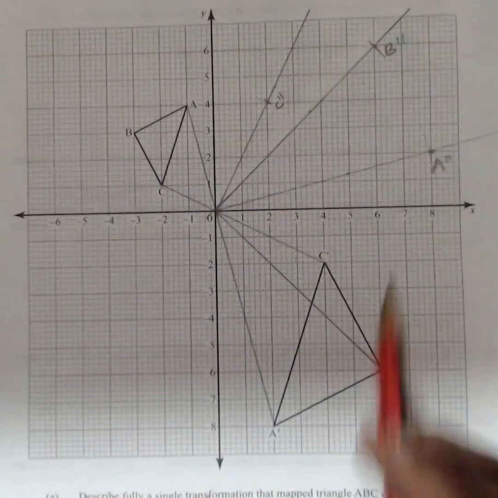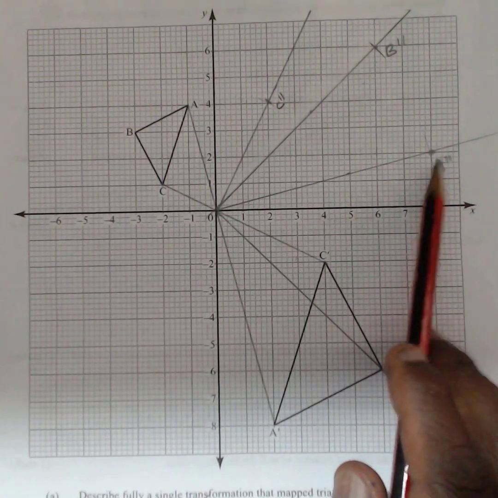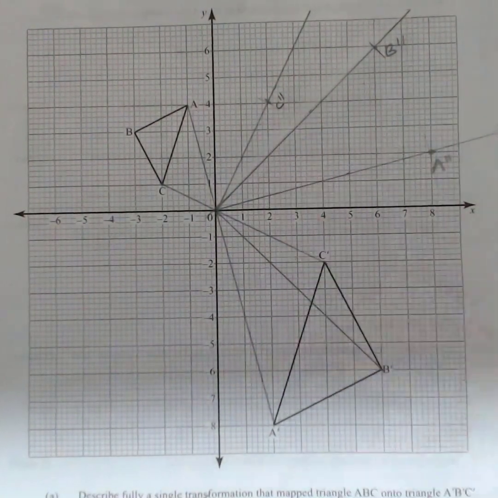Now you have all the points. A double prime is there, B double prime and C double prime, so join them.